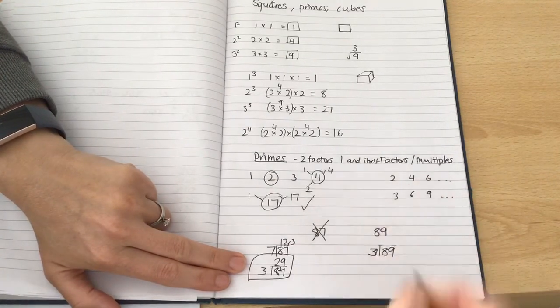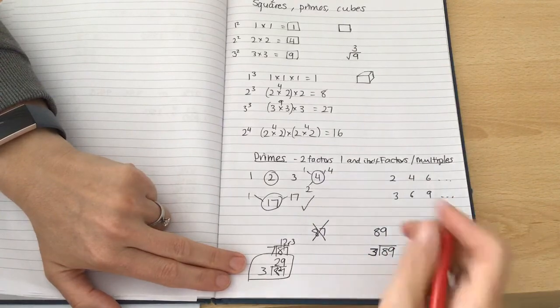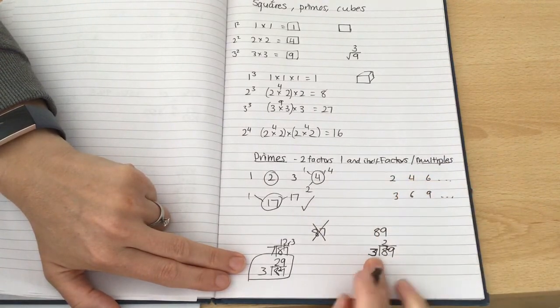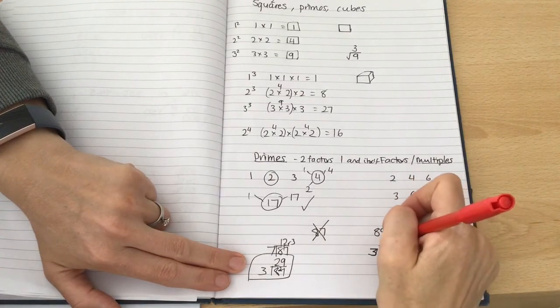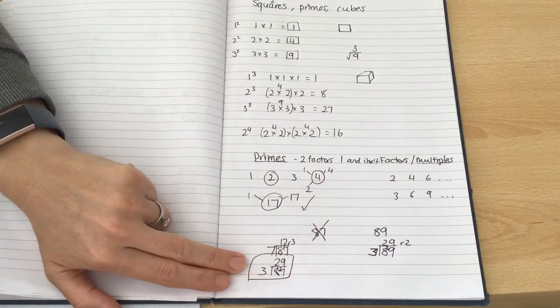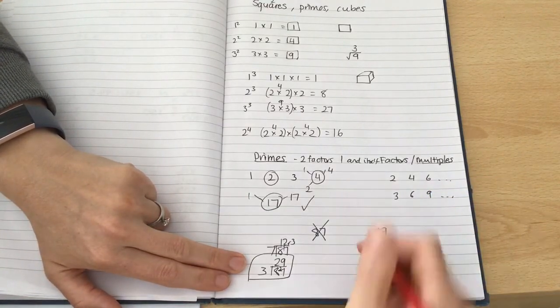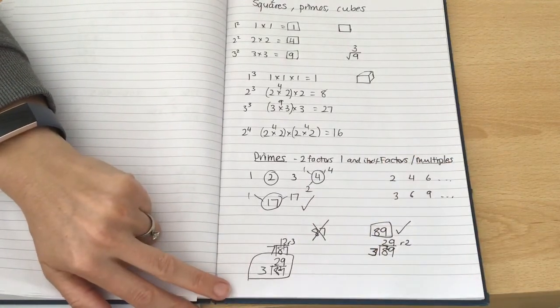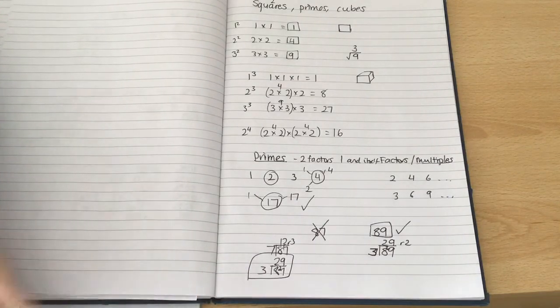Let's test if it's in the 3s. How many 3s go into 8? We said there were 2 and there were 2 remainder. How many 3s go into 29? We had 3 times 9 is 27, remainder 2. So actually this one doesn't come out clean in the 3s. This one is actually a prime number. So prime numbers only have factors of 1 and themselves. We do need to test the high numbers.